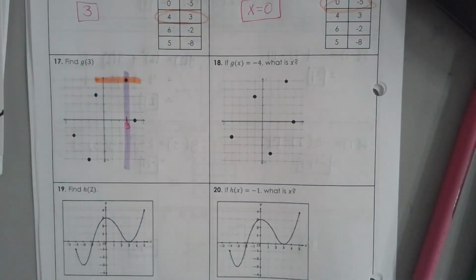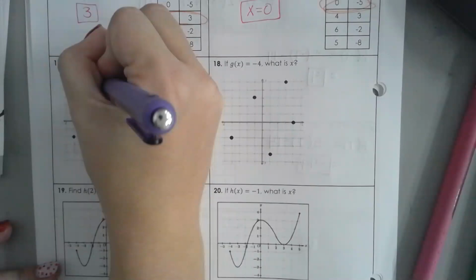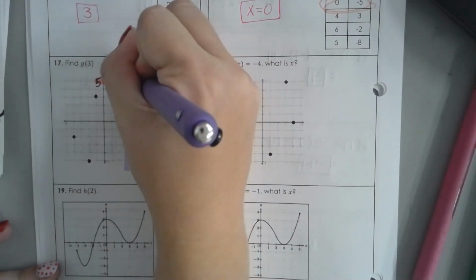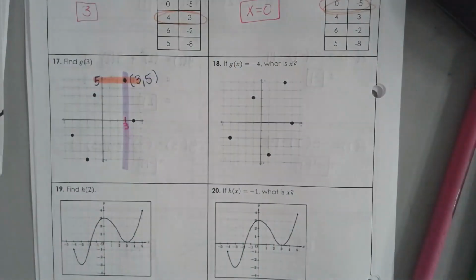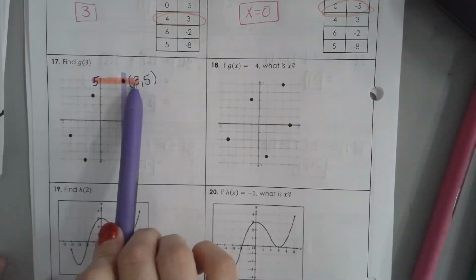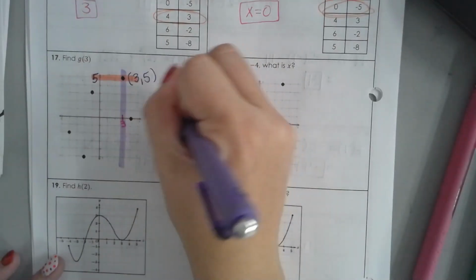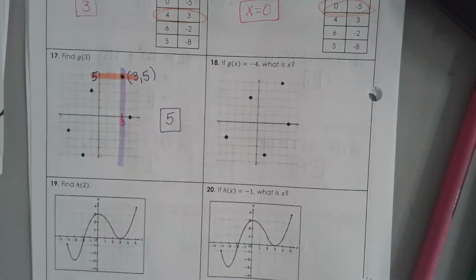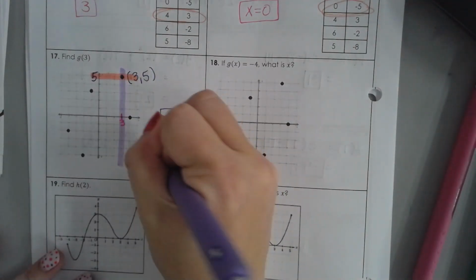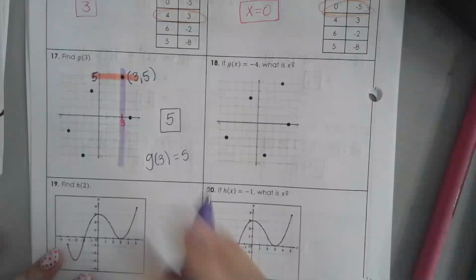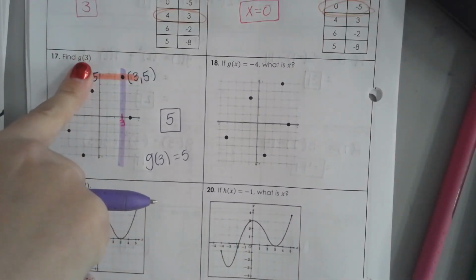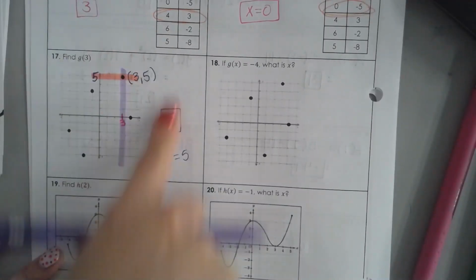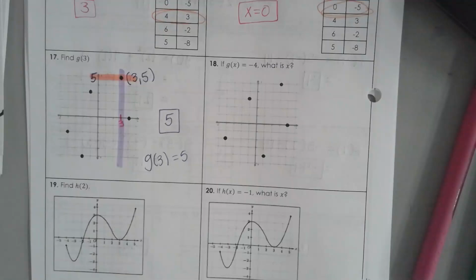What's the y value there? 1, 2, 3, 4, 5. This is the point 3, 5. So it has an x value of 3. It has a y value of 5. So your answer is 5. G of 3 equals 5. Yep. G of 3 equals 5. So you found G of 3. We found the point on this graph that had an x value of 3, and you're telling what the y value is.